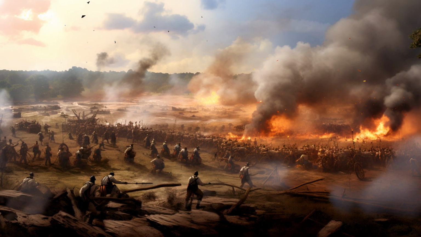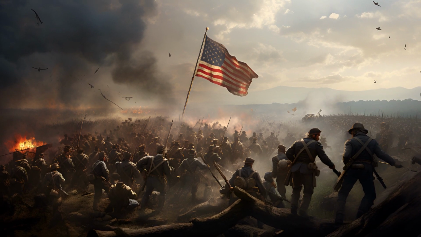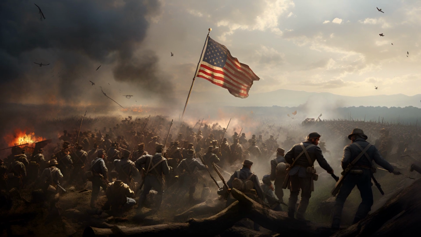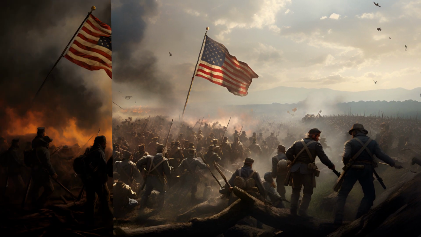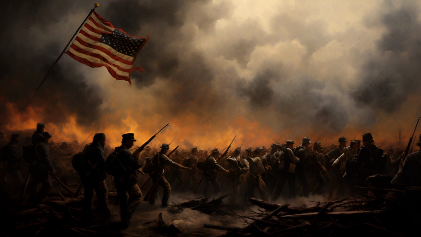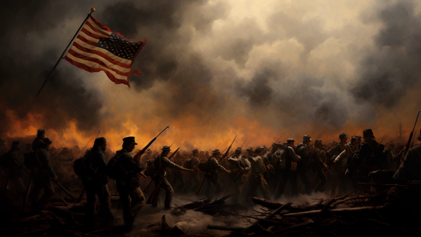The Battle of Gettysburg, fought from July 1 to July 3, 1863, in and around the town of Gettysburg, Pennsylvania, was the largest and bloodiest battle of the entire war. It pitted General Robert E. Lee's Confederate Army of Northern Virginia against General George G. Meade's Union Army of the Potomac.